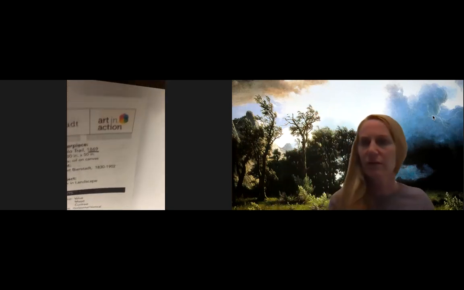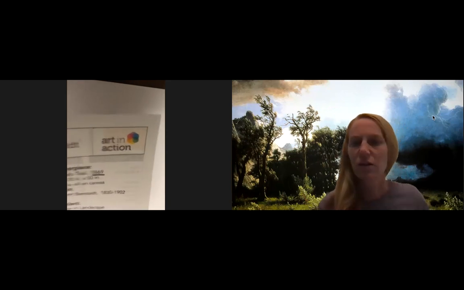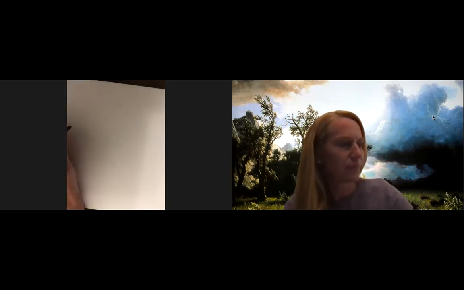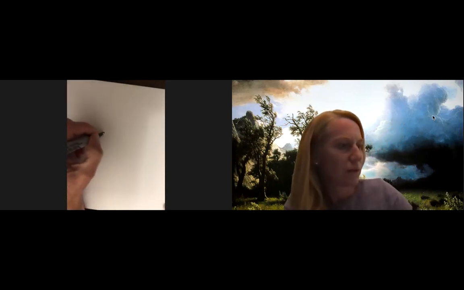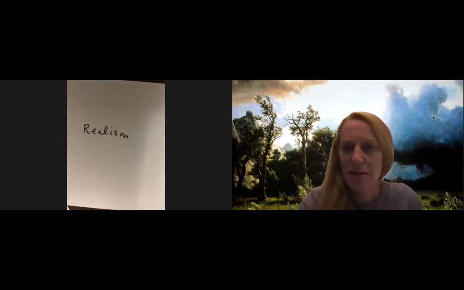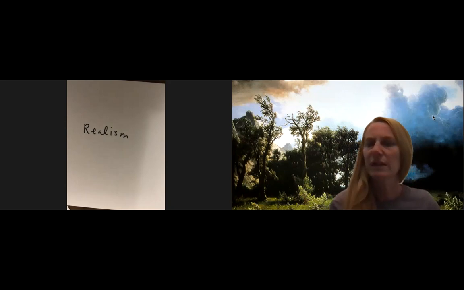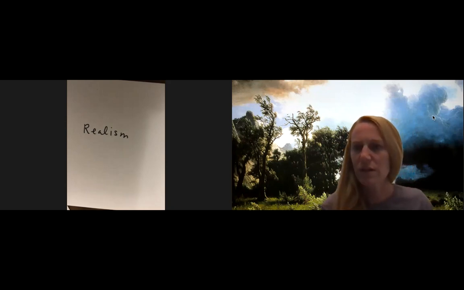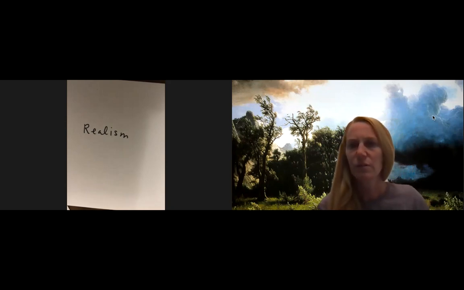His style of artwork is called realism, like this. And it's because his picture looks realistic. It looks real. It looks like a photograph. He did a really excellent job with light and detail.